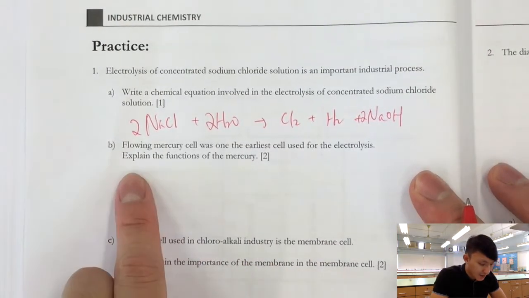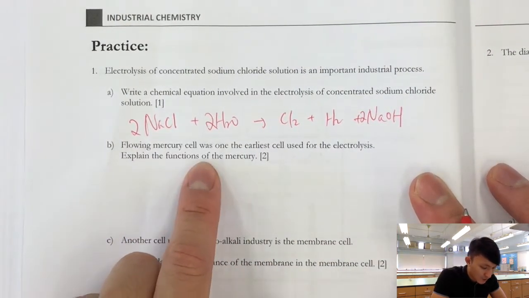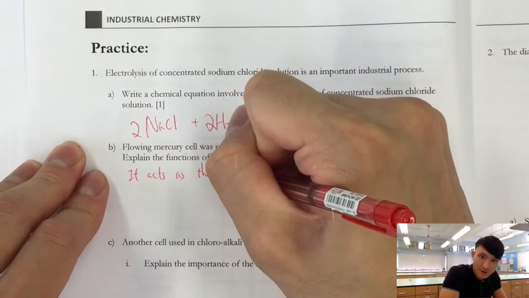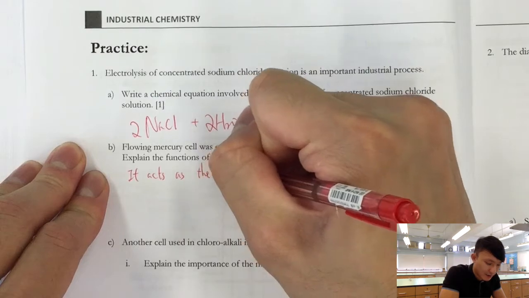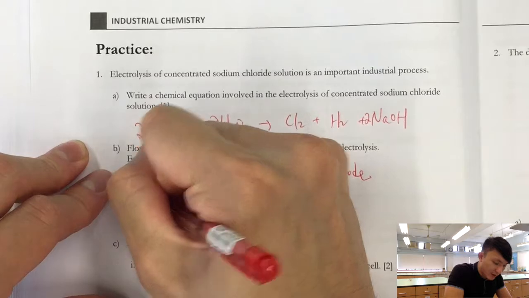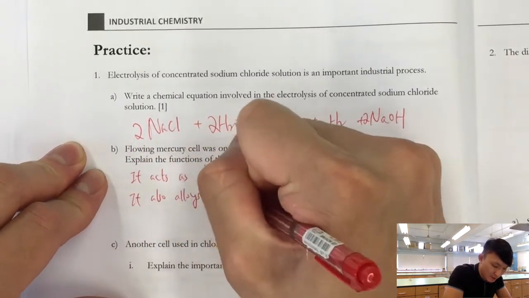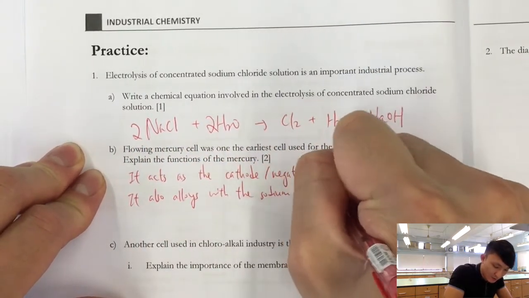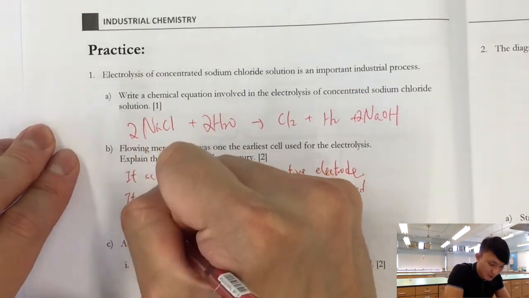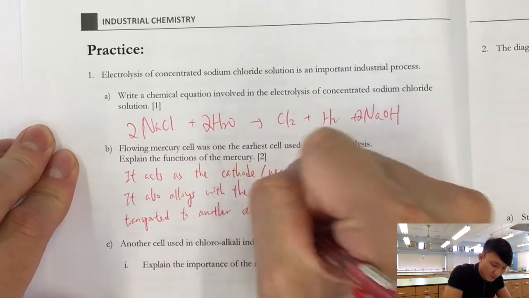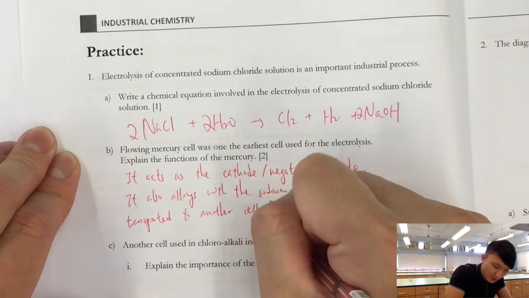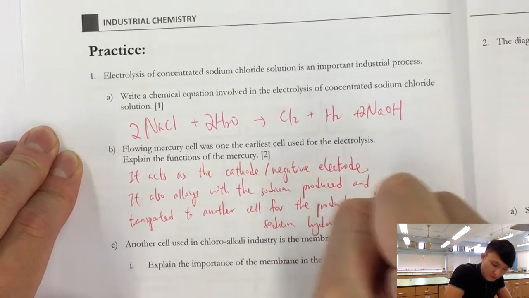Down here, explain the functions of mercury. So it acts as, of course, the negative electrode. So it acts as the cathode or negative electrode. It also alloys with sodium produced and the alloy is transported to another cell for the production of sodium hydroxide.